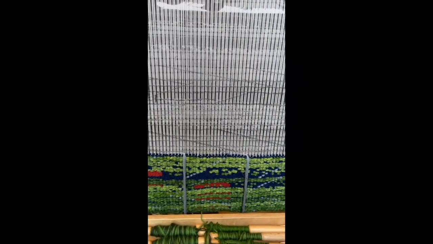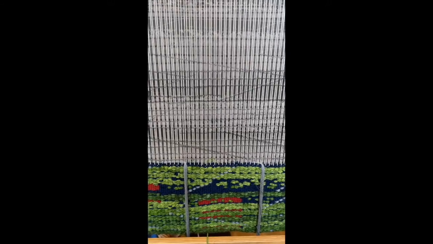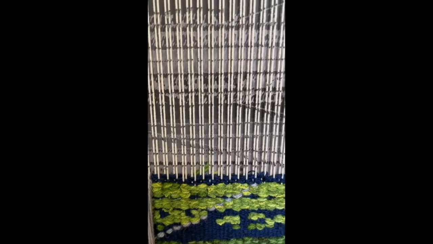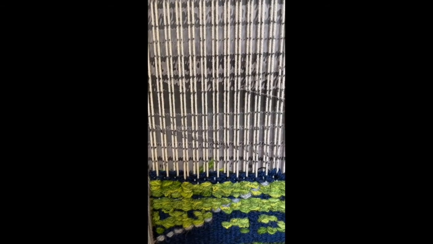And here is the piece in progress. The cotton warp is stretching up vertically, and the wool weft is packed down so that it completely covers the warp.